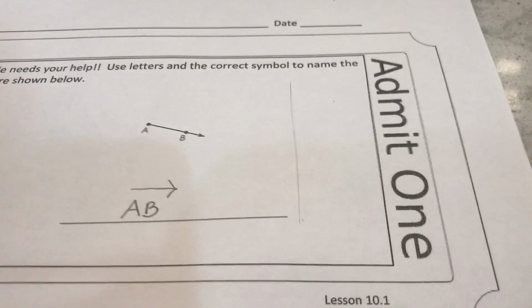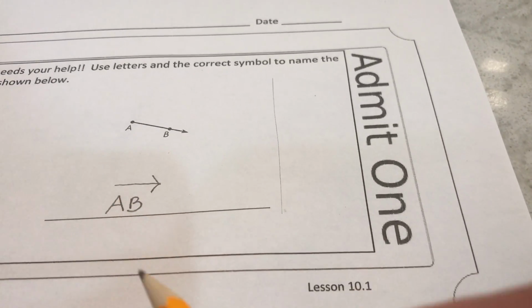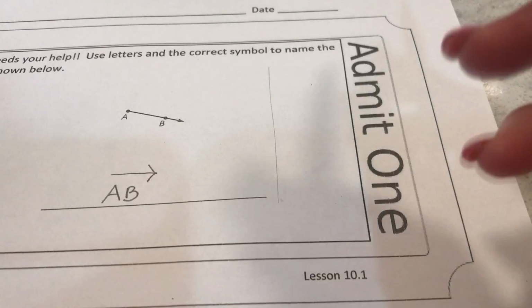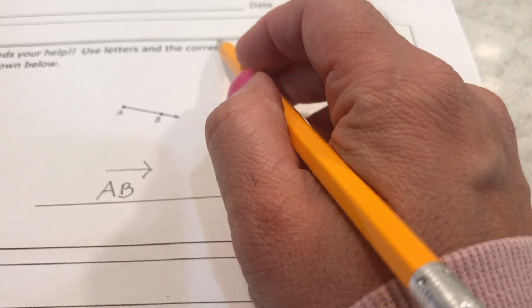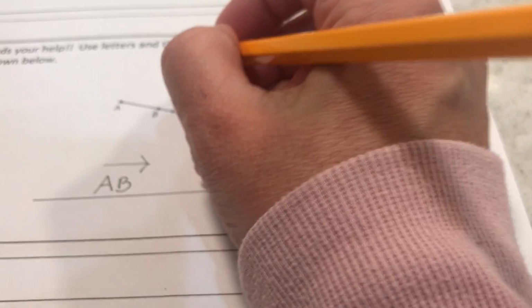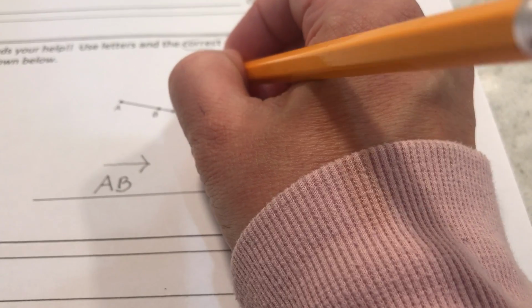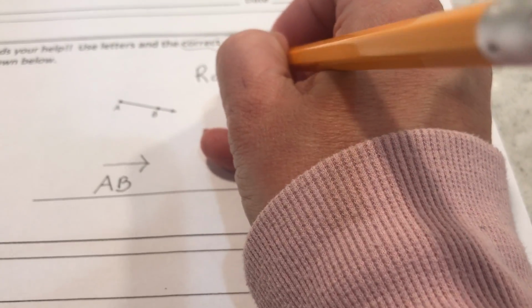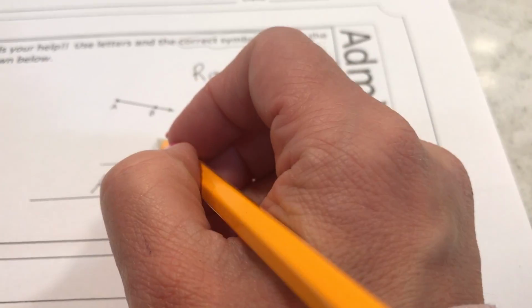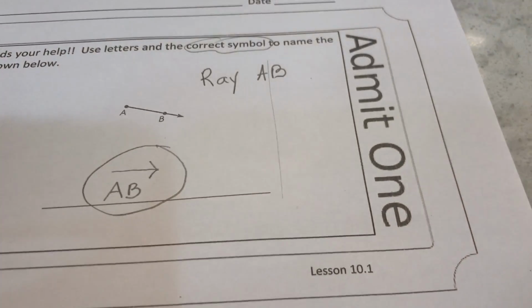Okay, that is your answer for that one. It cannot be ray B-A. And also, they wanted you to use a correct symbol. So don't write "ray" in words, use the symbol for ray A-B. All right, this is the answer right here. This is what they're looking for. All right, so that's 10.1.